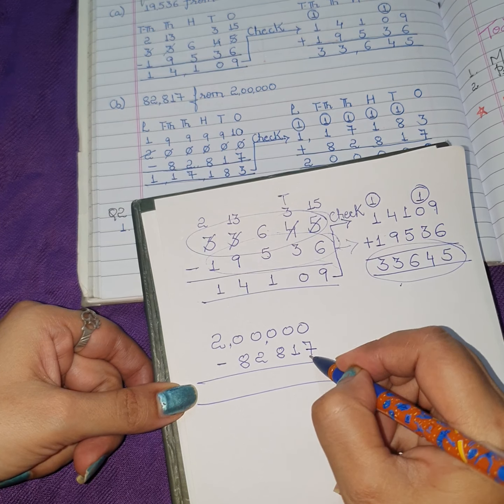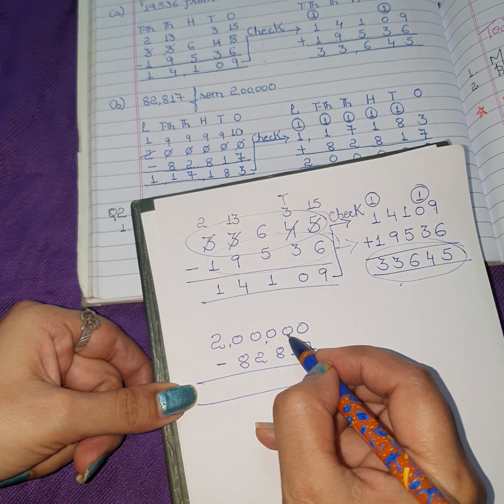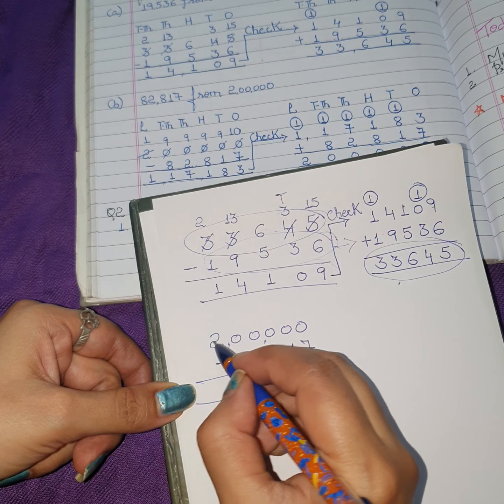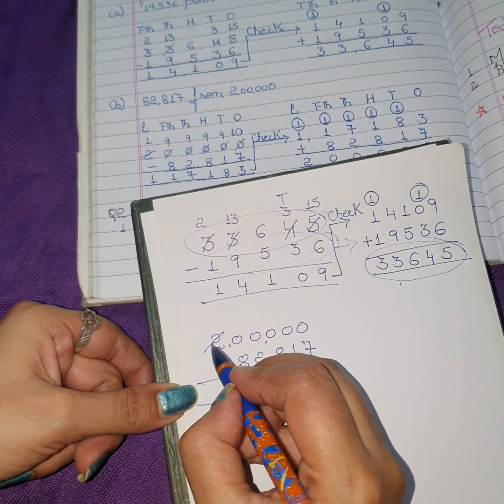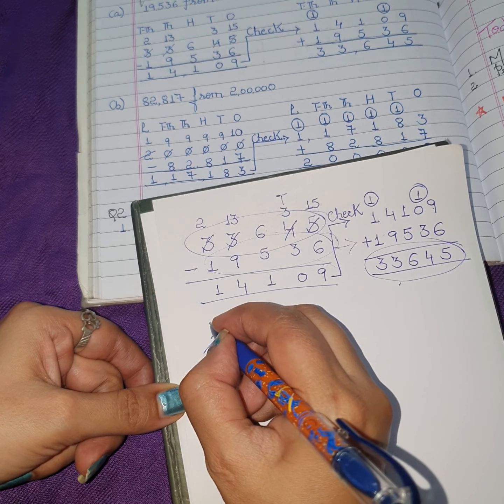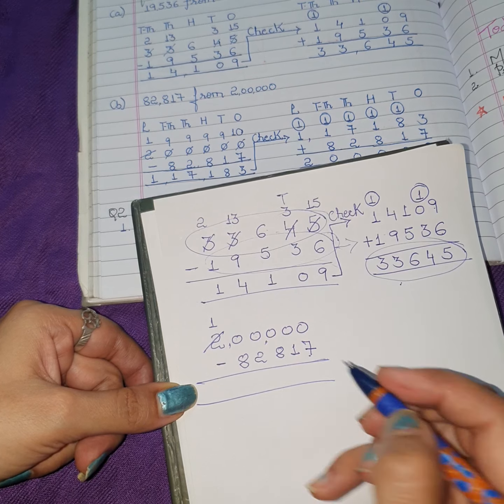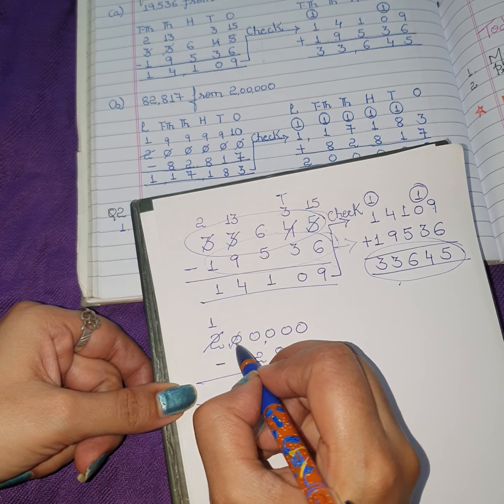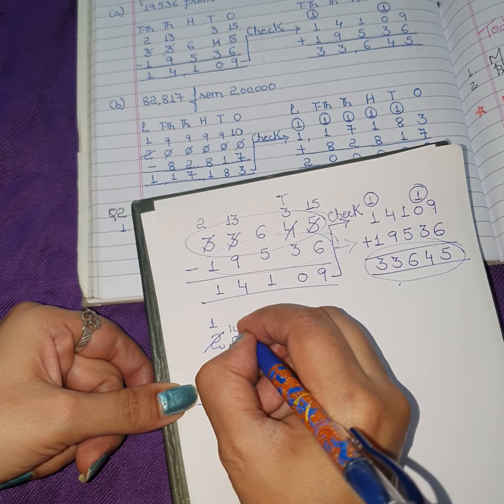Now 0 minus 7 is not possible. So we have to take help from this number. But this is again 0, 0, 0, 0. So finally this 2 will give a borrow to this number. So this 2 will become 1 and this 0 will become firstly 10, because when this 2 gives a borrow, this 0 will become 10.